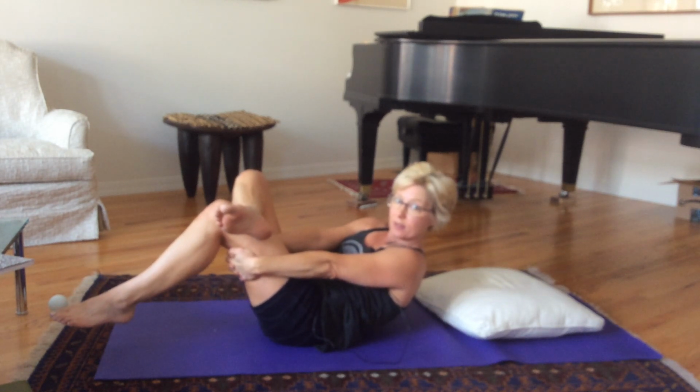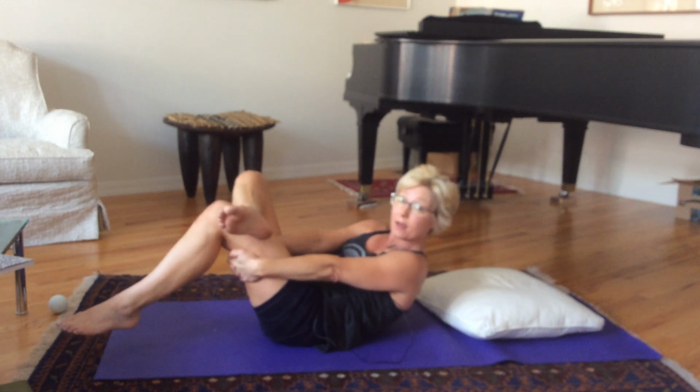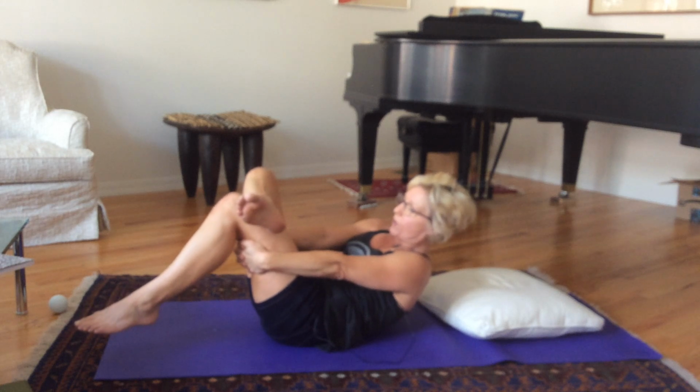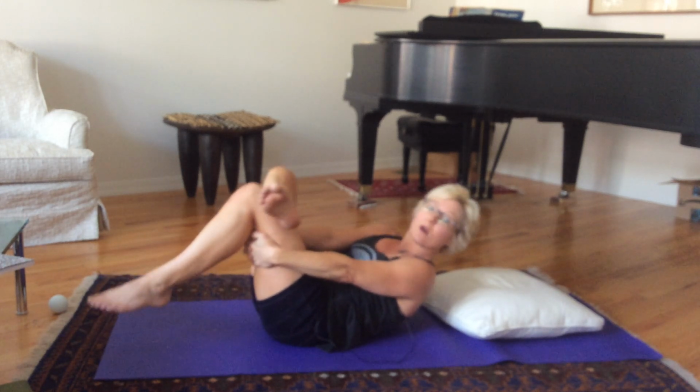That's the strength. You can just come back and do that a number of times. If it's really tight, it might appreciate that. And we'll do about 4 of those. And then we'll come into the stretch.